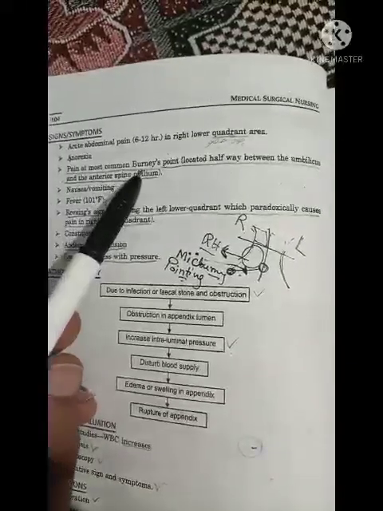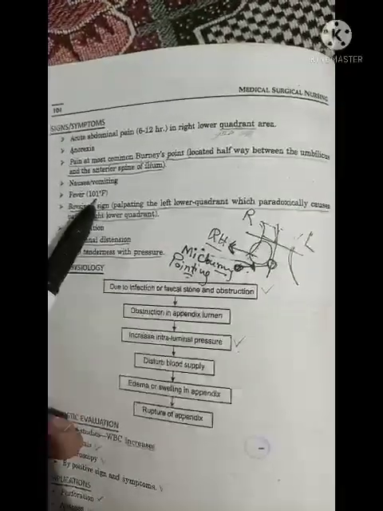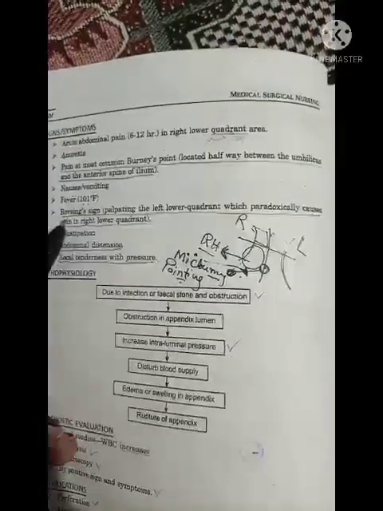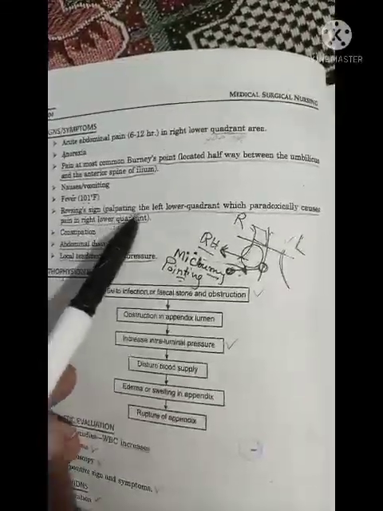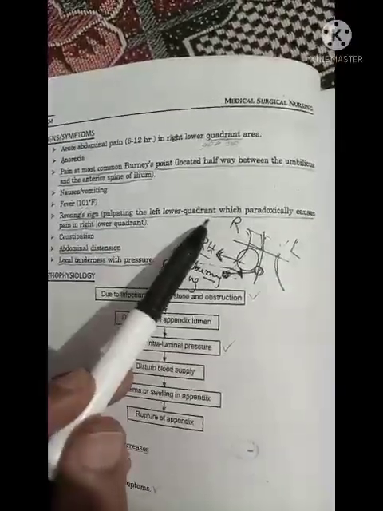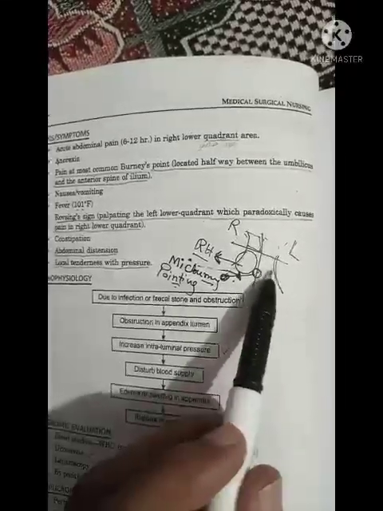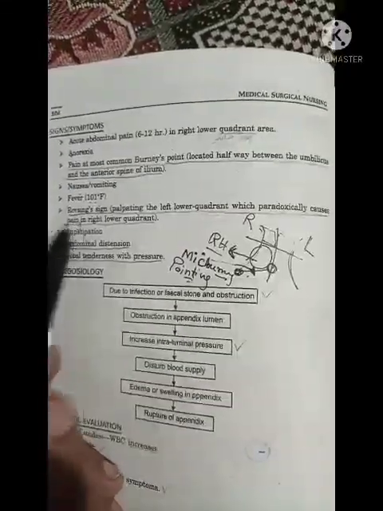Pain is present at McBurney's point, and nausea and vomiting will be there in the patient. The patient will have fever, which will be 101 Fahrenheit, and Rovsing's sign will be there in the patient. Now Rovsing's sign is palpation of the left lower quadrant, which paradoxically causes pain in the right lower quadrant. Now we will put the finger here from the left side, and the patient will complain of pain felt on the right side. So this is known as Rovsing's sign.